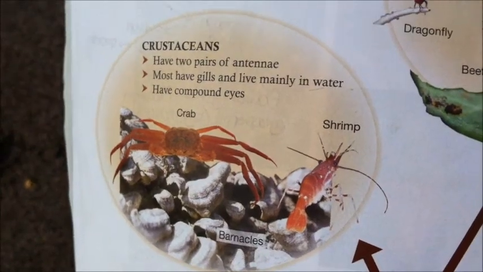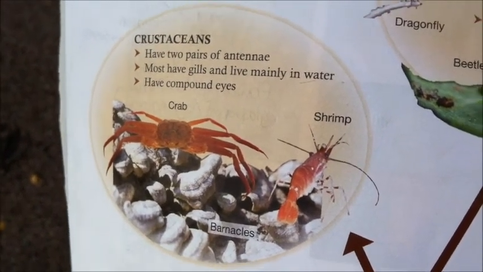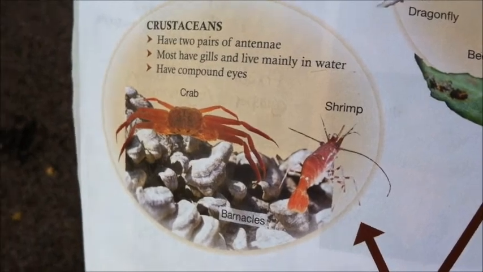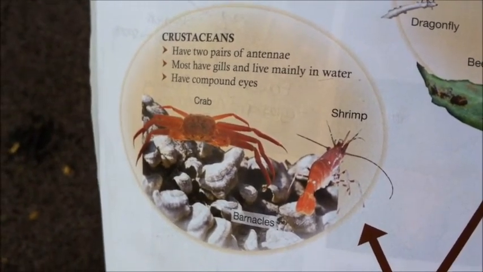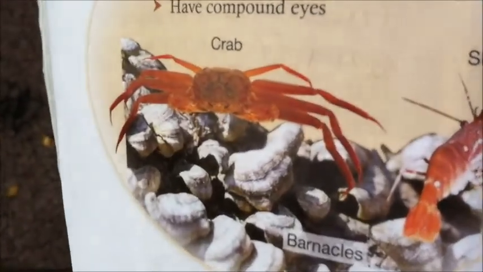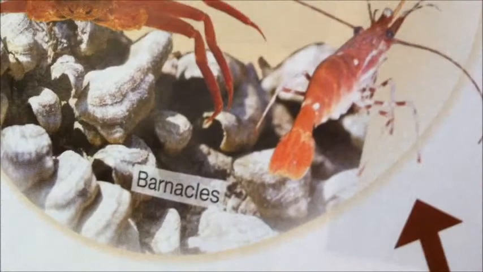And the last one is crustaceans. They have 2 pairs of antennae, most have gills and live mainly in water, and have compound eyes. These are the examples of crustaceans: crab, barnacles, and shrimp.